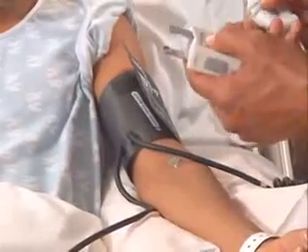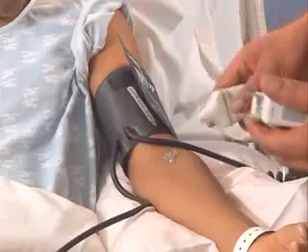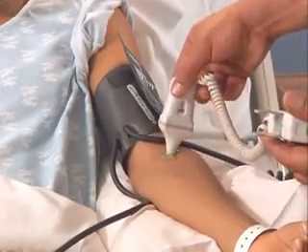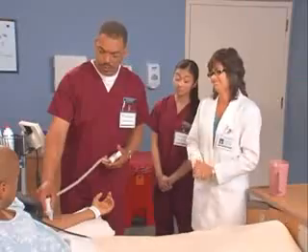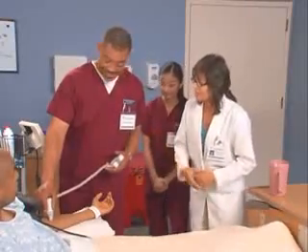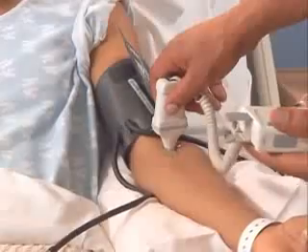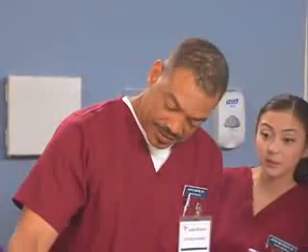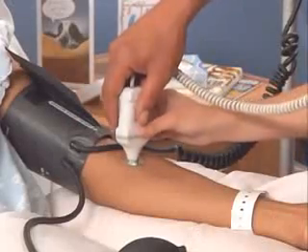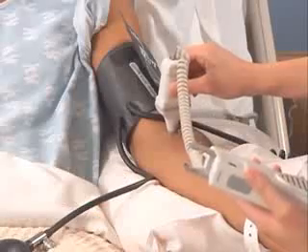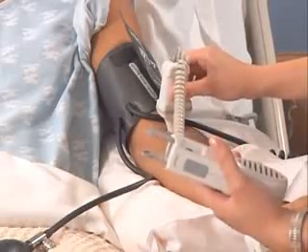All right. And place the Doppler tip in the gel. Move the Doppler tip around until you hear the pulse. Oh, sorry. You can adjust that volume. I get extra points for that. Rose, why don't you try it? Okay, sure. Move the Doppler around until you hear the pulse. Okay, there it is.